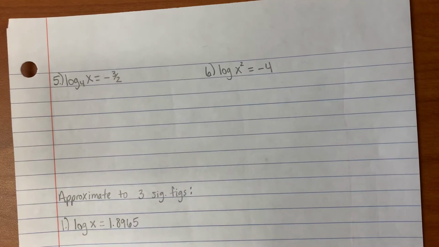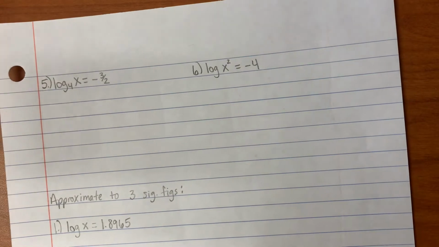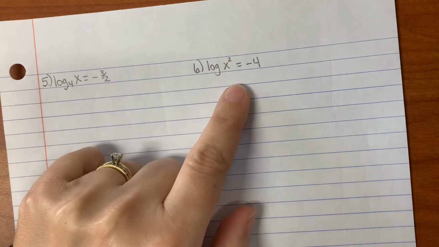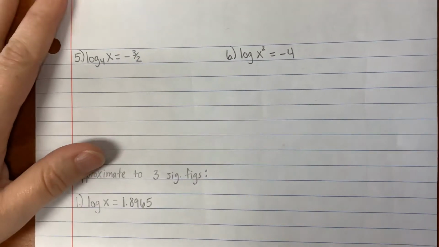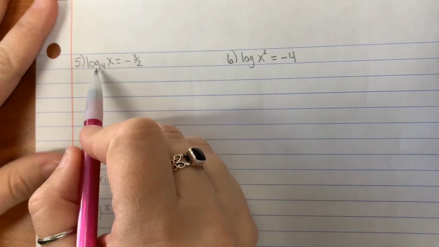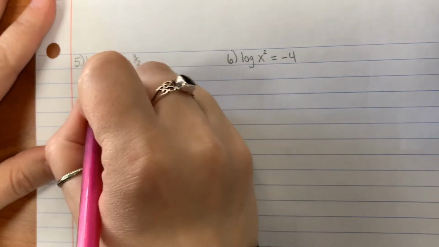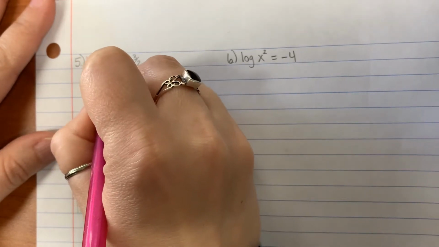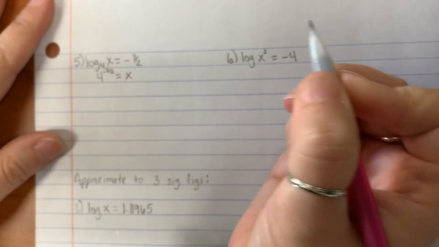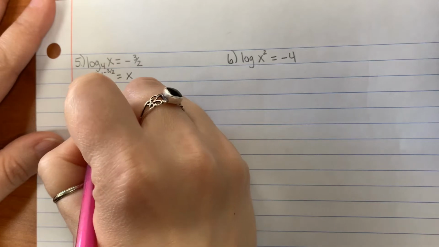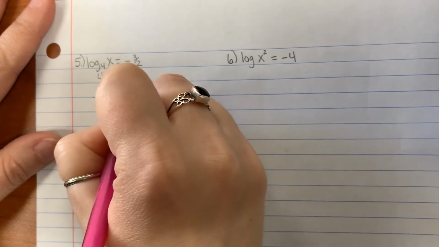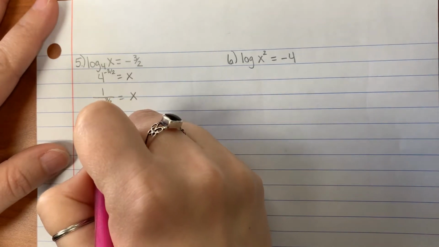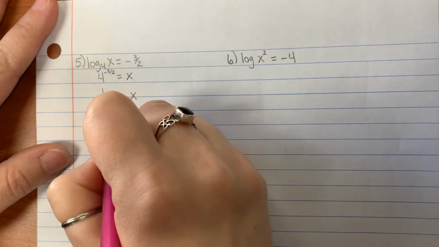Okay, guys, let's finish up this lesson on logarithmic rules here. So, the last two examples are very similar to the last ones I covered in that part 2 video. This one is asking me to solve for x again. So that means I have a base of 4 with an exponent of -3/2, and that equals x. Well, that means I really have 1/4 equals x. Well, really what that means is I have the square root of 4 cubed.